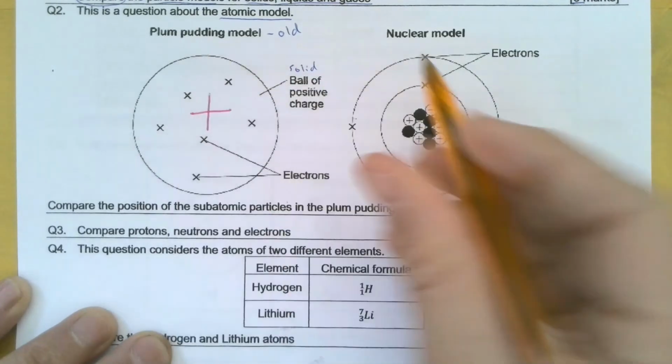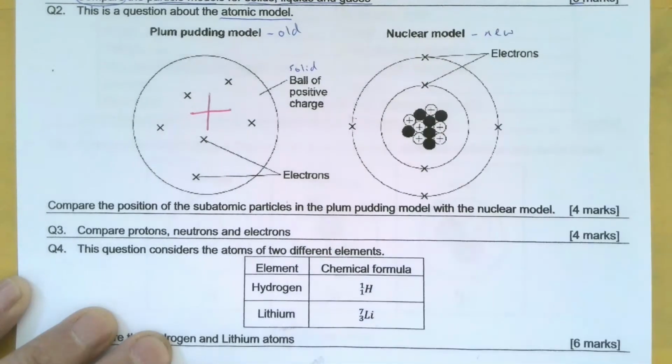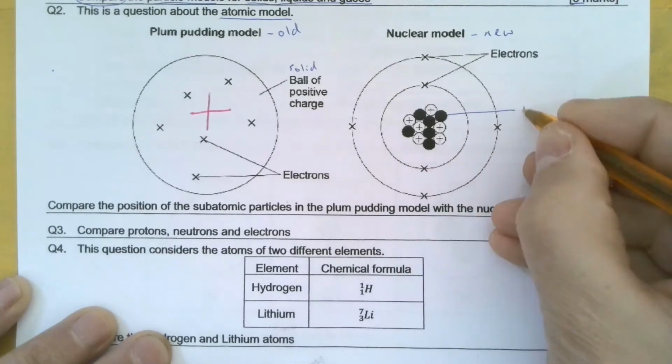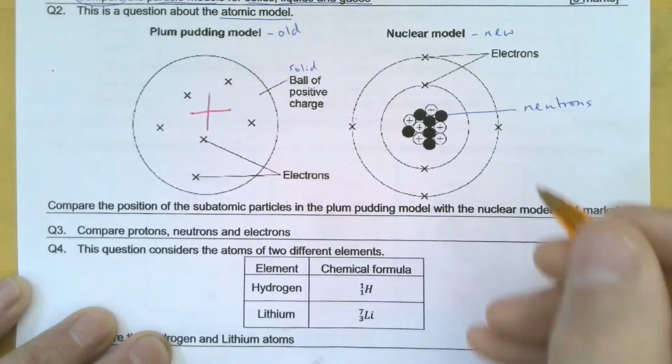And then the nuclear model, which is the new model, the one that we teach in schools, one we use quite often. So what have we got there? We've got protons, let's just add, there's neutrons there. Okay, we've got electrons there.